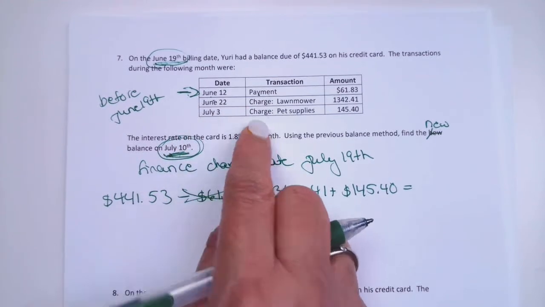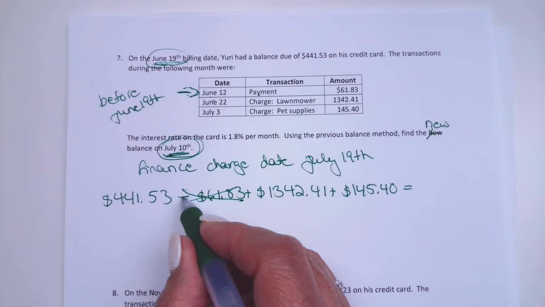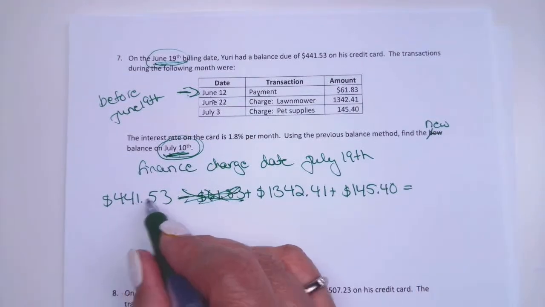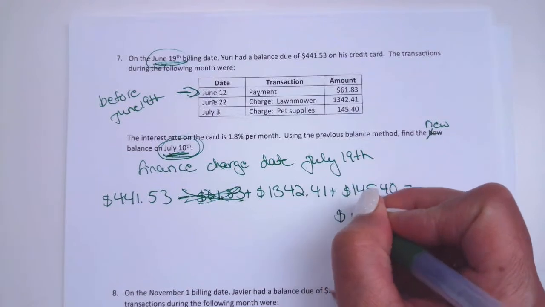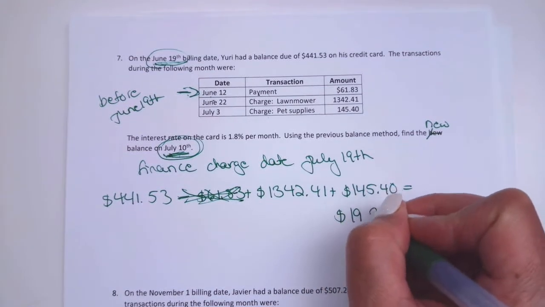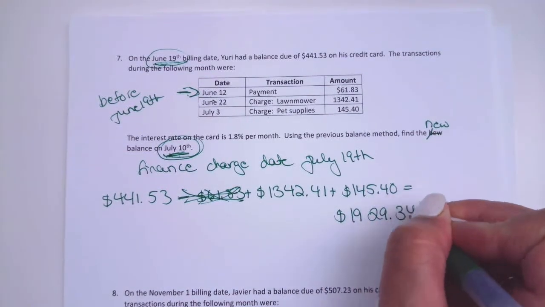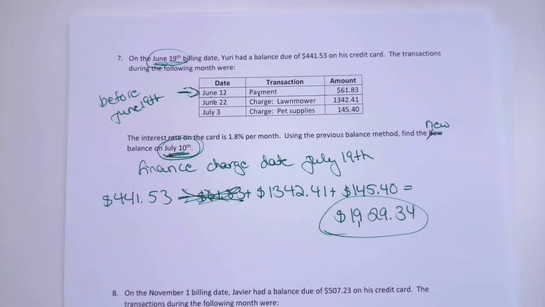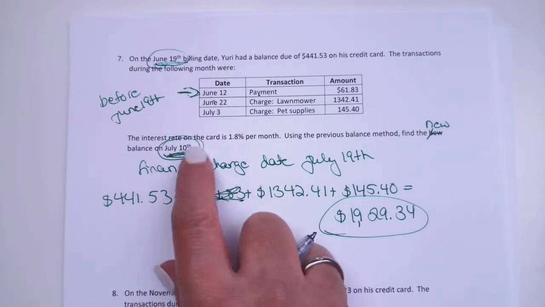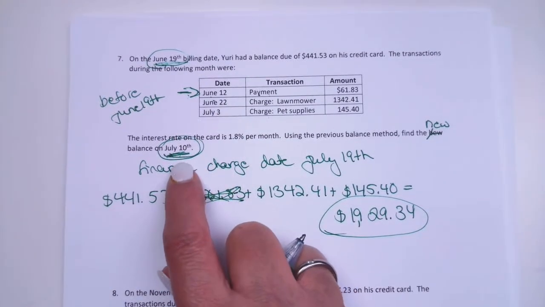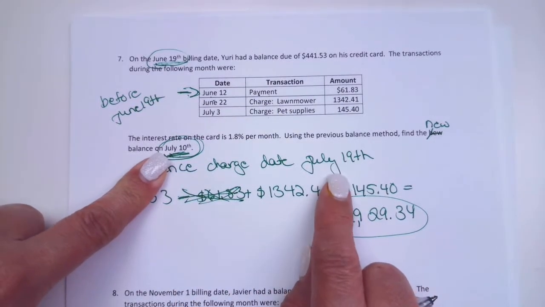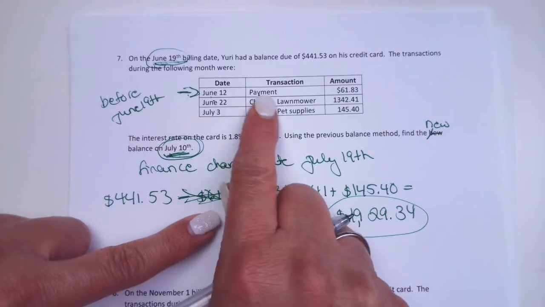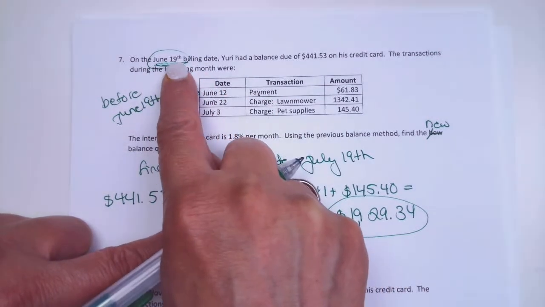July 3rd, there was a charge. We're only adding the charges that were there. So it is $1,929.34. So watch the dates, be careful of it. July 10th is before July 19th, so we don't have to worry about the finance charge. And yes, the payment was made before June 19th.